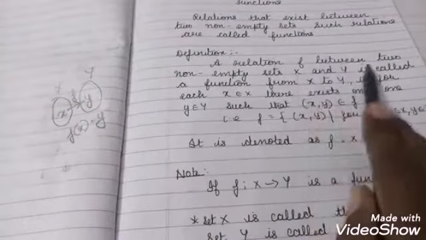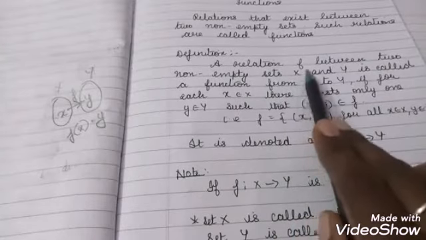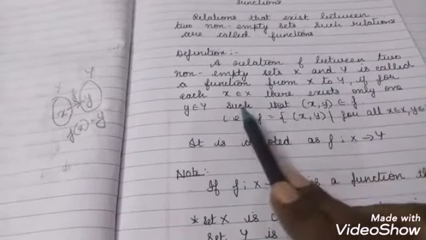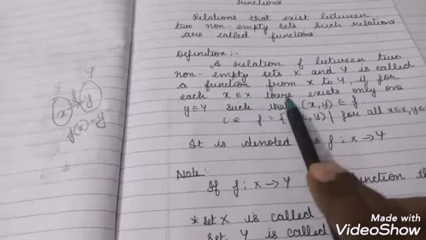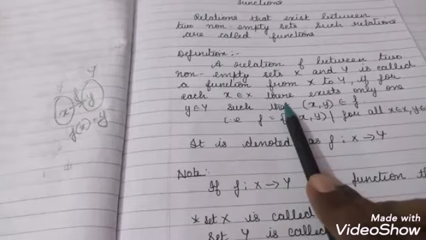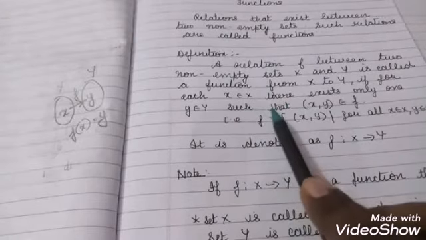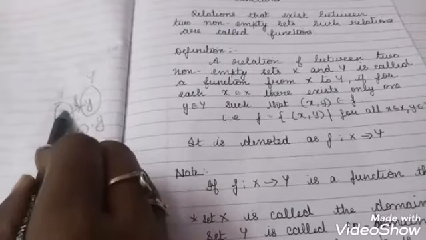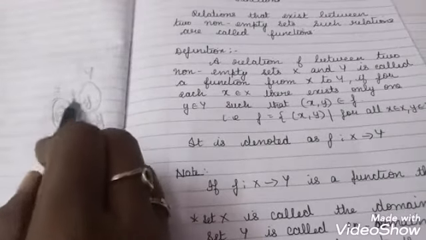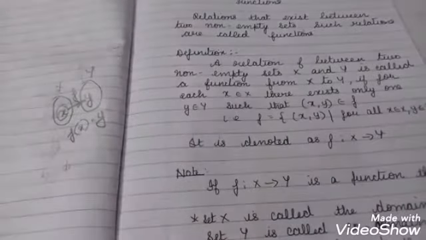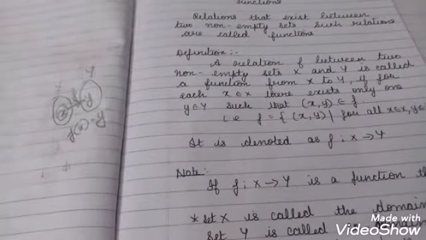A relation f between two non-empty sets X and Y is called a function from X to Y if for each x belonging to X, there exists only one y belonging to Y such that you get f(x) = y.